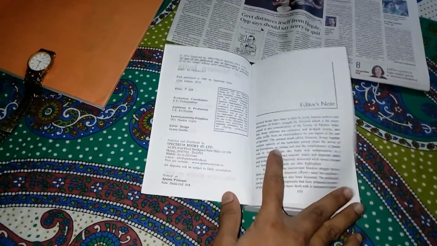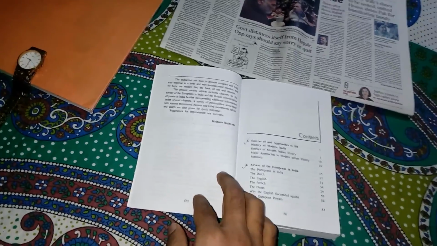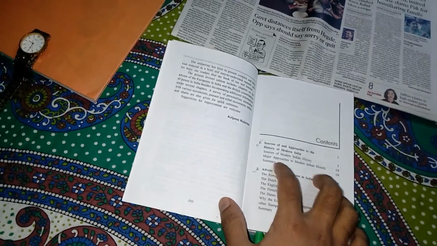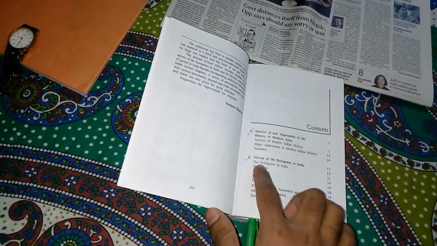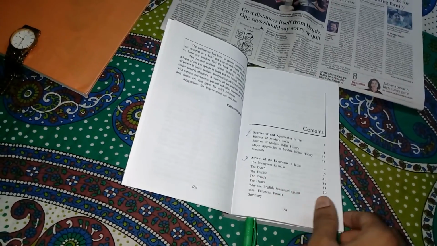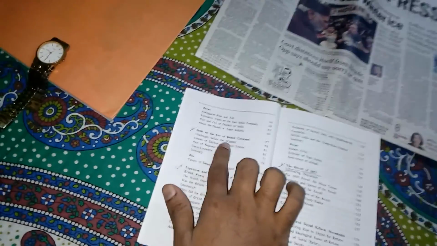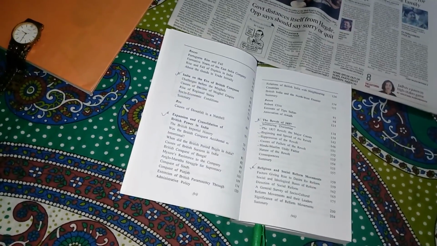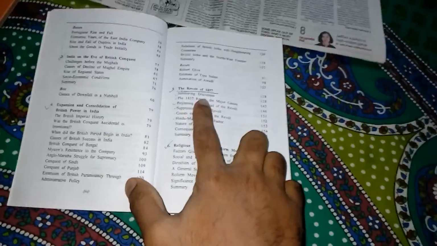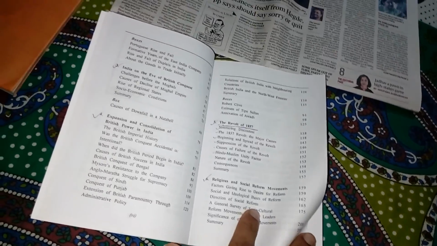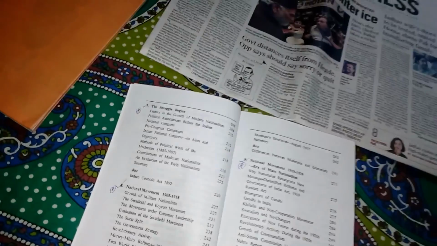This book covers almost all the topics from 1757 to 1964. As you can see here in the contents, it starts from early modern India, and then the advent of the Europeans in India, the Portuguese, Dutch, English, French, Danes, and then the eve of the British conquest, and then goes to expansion and consolidation of British power in India, and then comes the popular revolt, the Sepoy Mutiny, that's the revolt of 1857. And then they discuss the religious and social reform movements. Then the struggle begins, that is the freedom struggle.